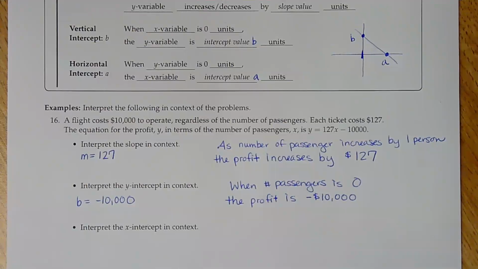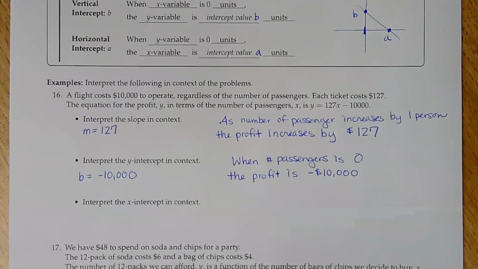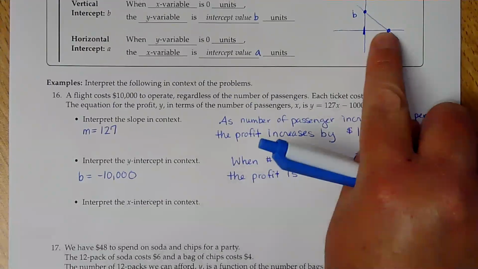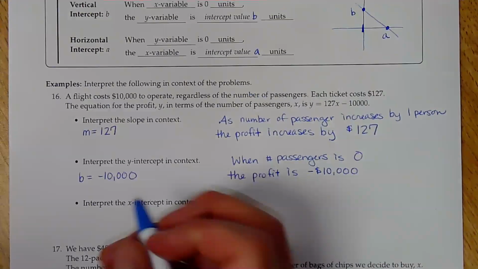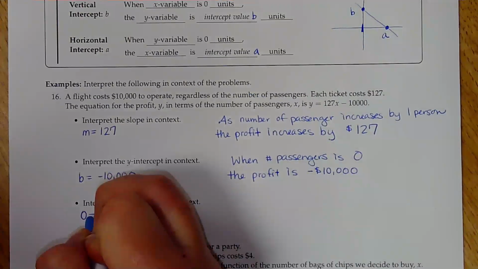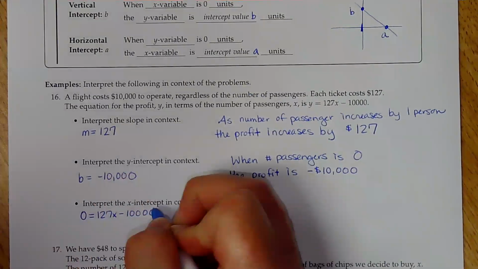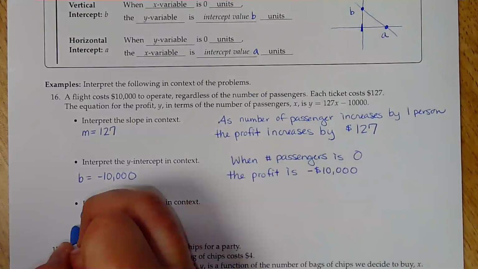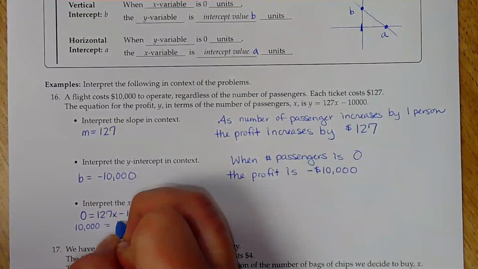Okay, and then let's look at our x-intercept. So to get the x-intercept, that happens when y is equal to 0, right? So here's where y is 0. So we need to solve for that. So we'll do 0 is equal to 127x minus 10,000, which means 10,000 is equal to 127x.